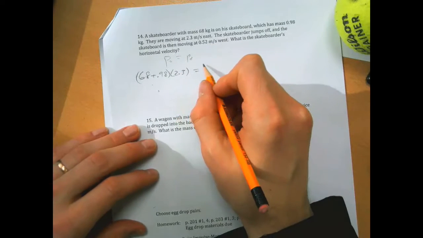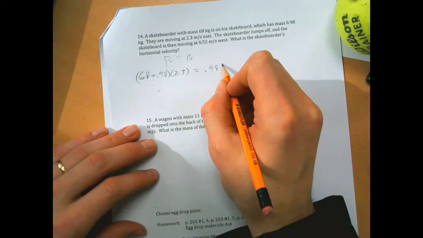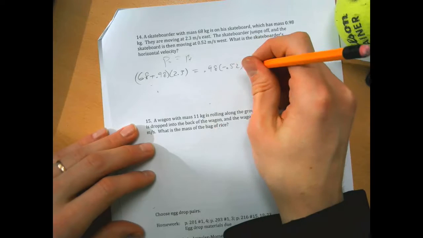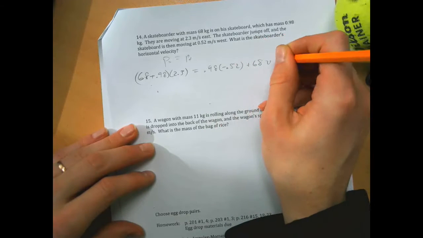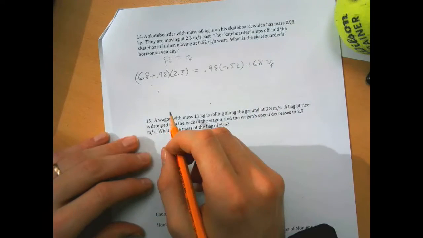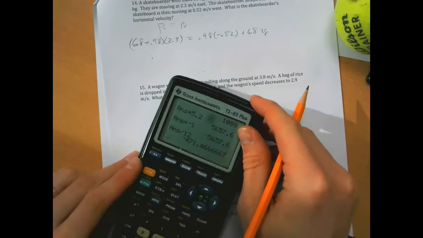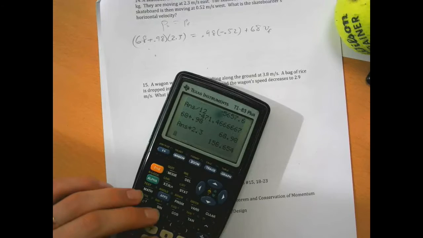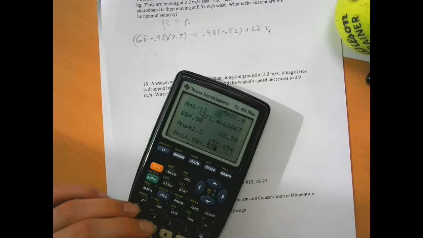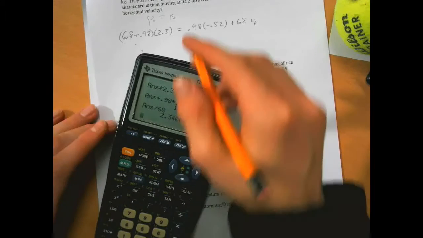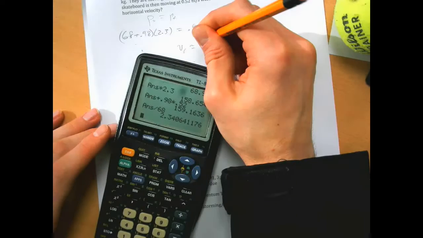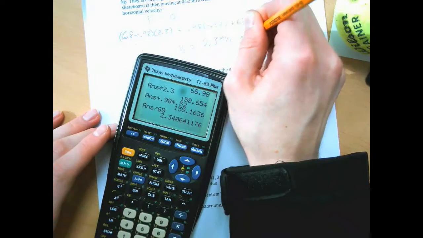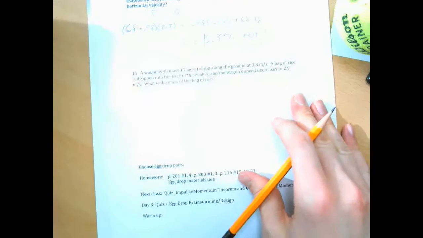Afterward, the skateboard is moving at 0.52 meters per second west, while the skateboarder is moving at some unknown velocity, so we can calculate what velocity he would be moving at. So that comes out to 2.3 meters per second, and since it's positive, that would be east.